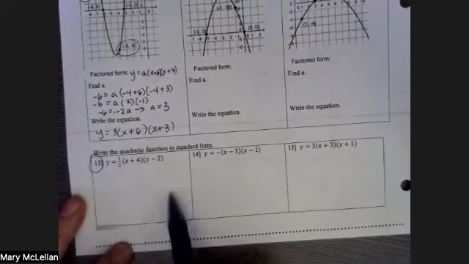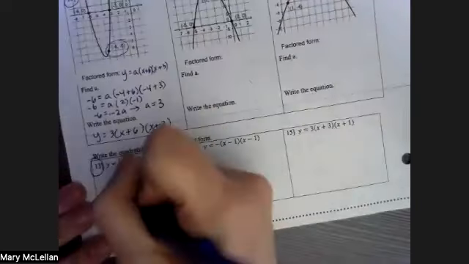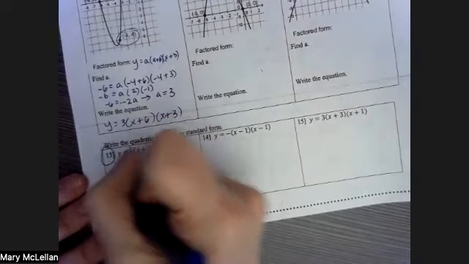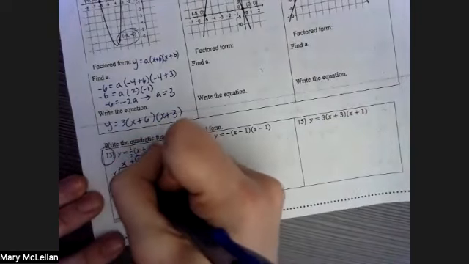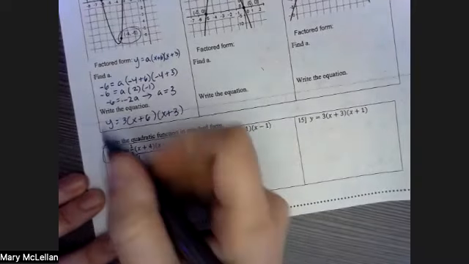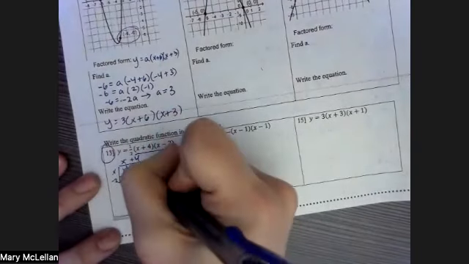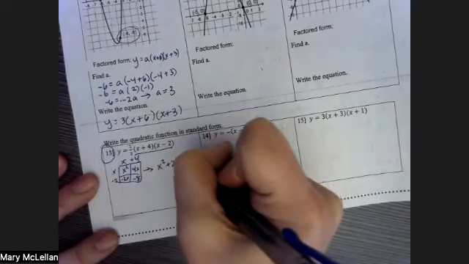Now I'm going to rewrite this equation in standard form. Okay, I multiply the factors together. X plus 4, x minus 2. This becomes x squared. X times 4 is 4x. X times negative 2 is negative 2x. 4 times negative 2 is negative 8. I combine my like terms. This becomes x squared plus 2x minus 8.